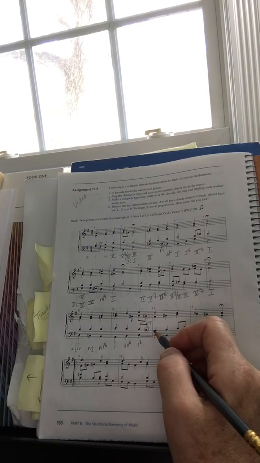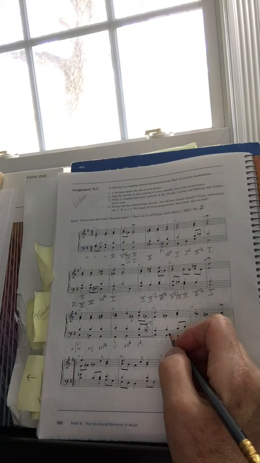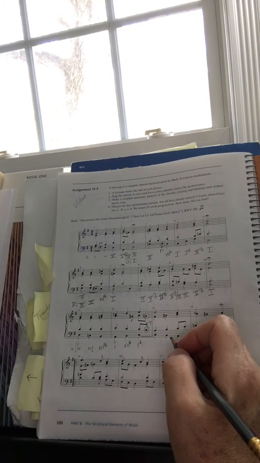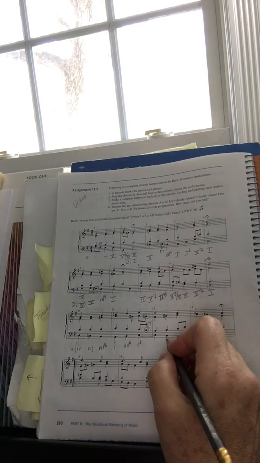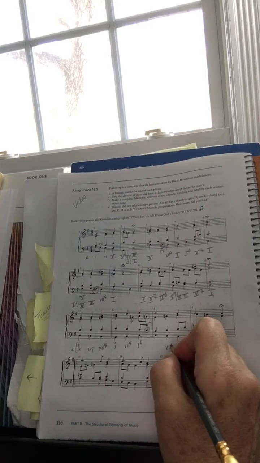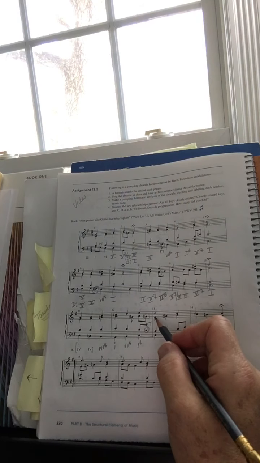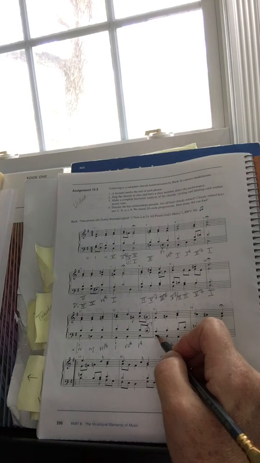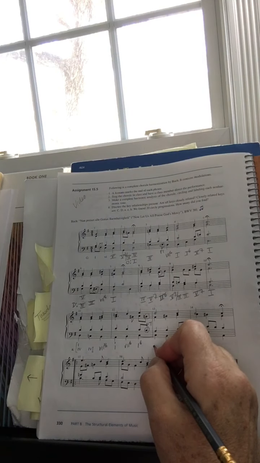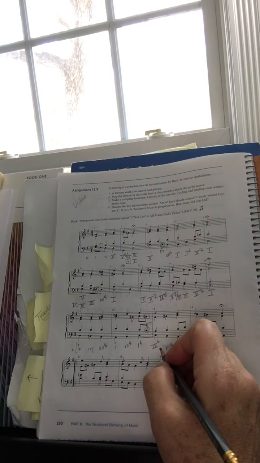D, F sharp, A, C. B, G sharp, G sharp, B, D. This is still a 1, A, C, E. This is still the 7 diminished 6. D, F sharp, A, C. That's a major 4-6, but how it got there, I do not know.